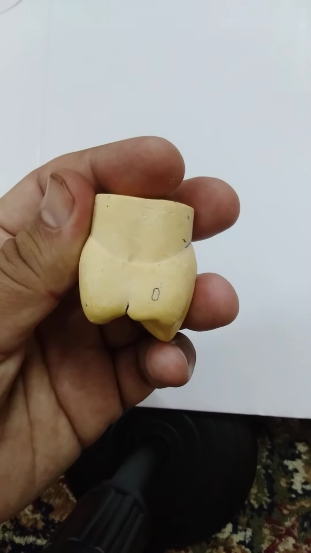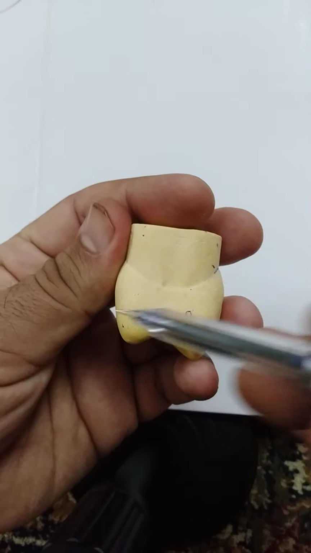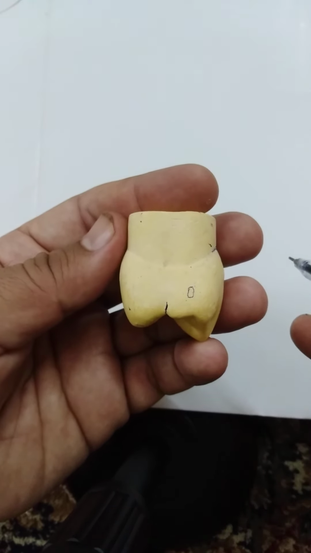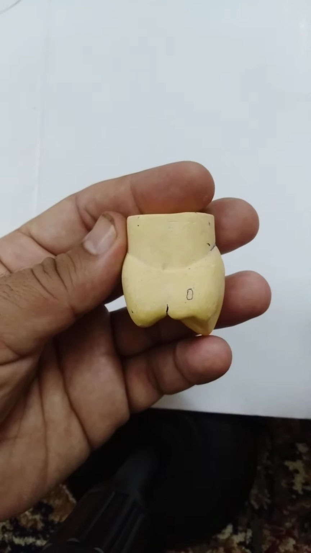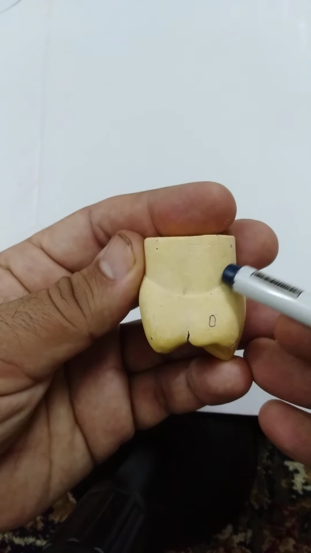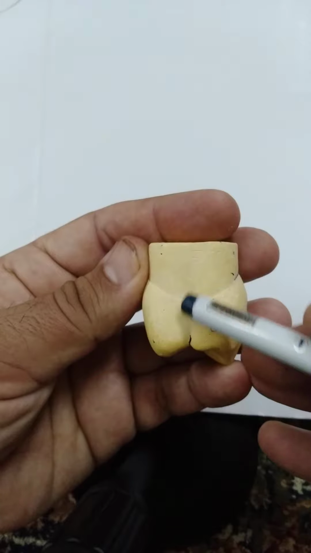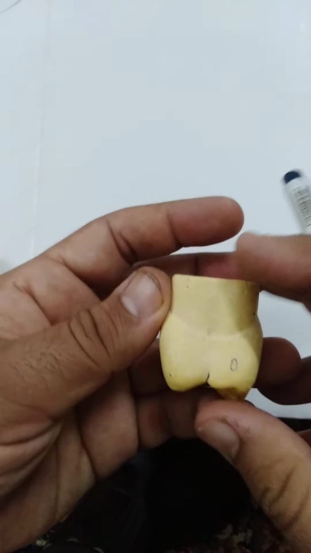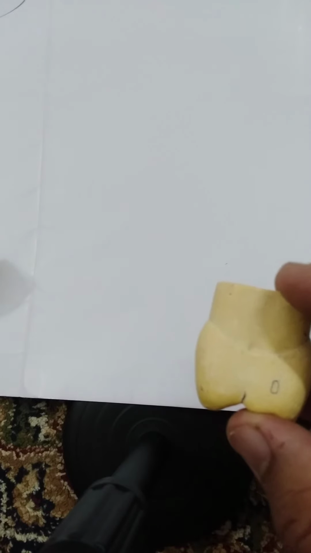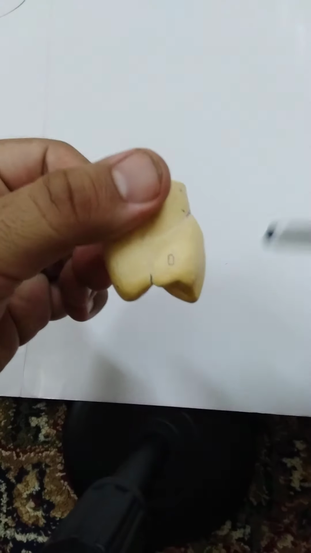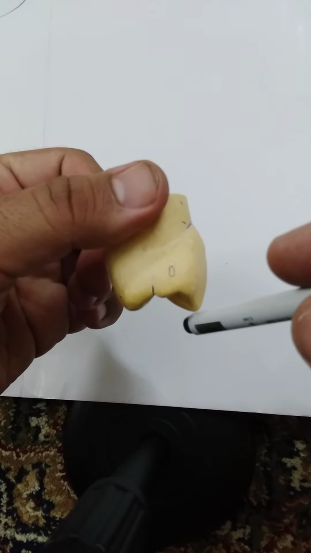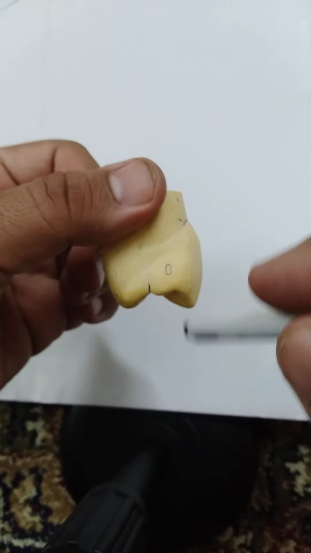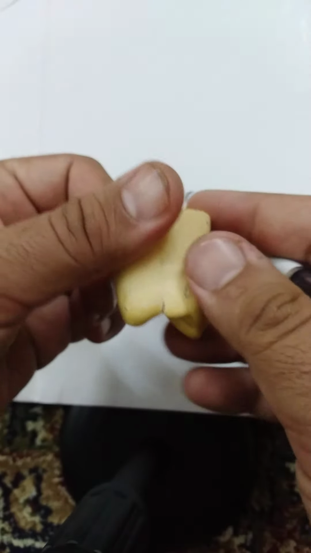The cervical line is irregularly curved towards the occlusal due to the mesial concavity. You can see here there is an obvious difference between the heights of the buccal cusp and lingual cusp. This lingual cusp is shorter and this buccal cusp is longer.